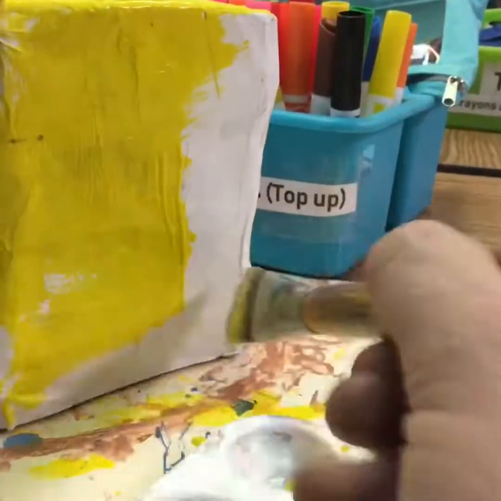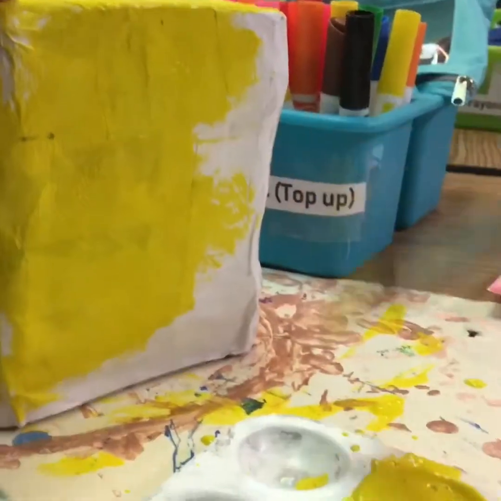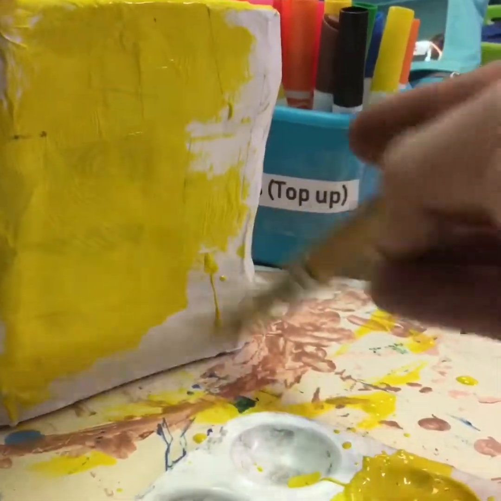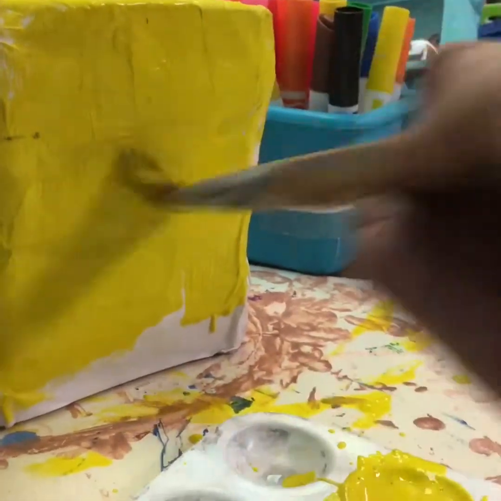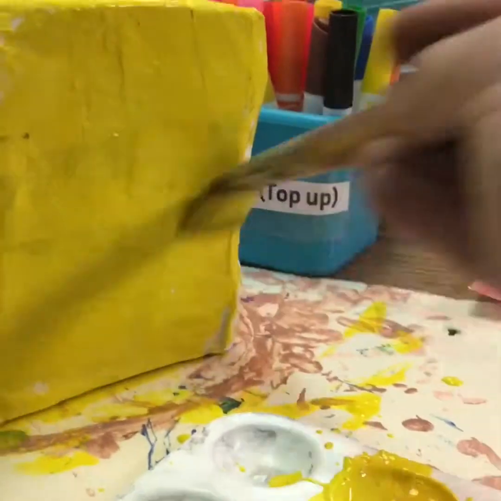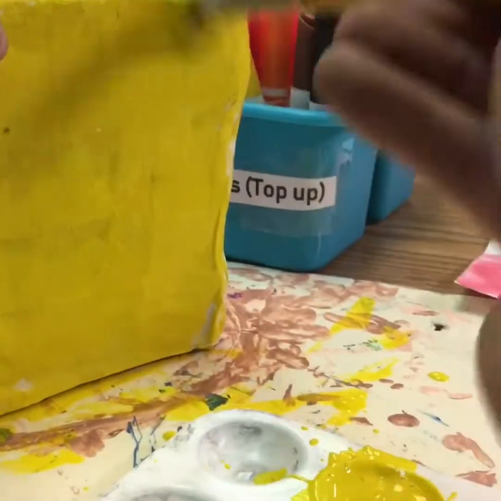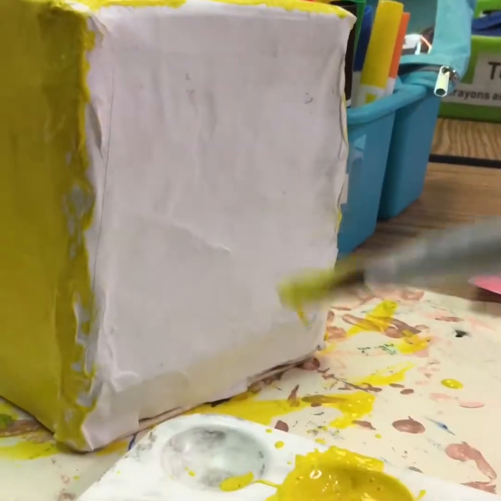Sometimes when the paint is drying, it may start to crack. If that happens, that's normal. It just means the paint's a little bit older, and there's nothing I can do about that because I can't afford to buy more paint right now. But just go over it with another layer of paint, and that should cover up any cracking that you might see.